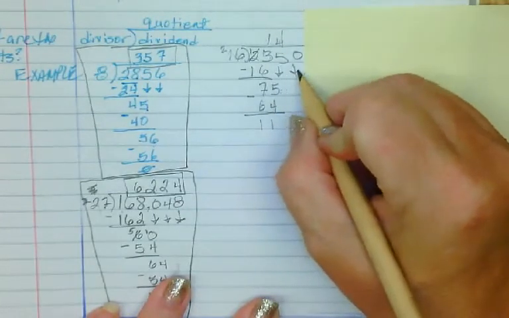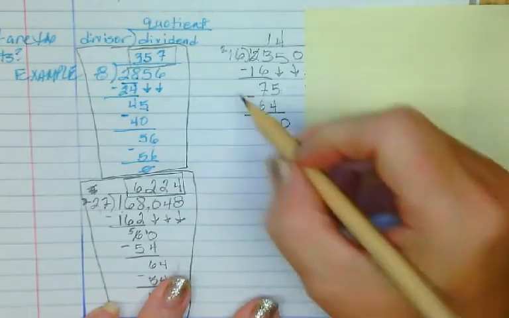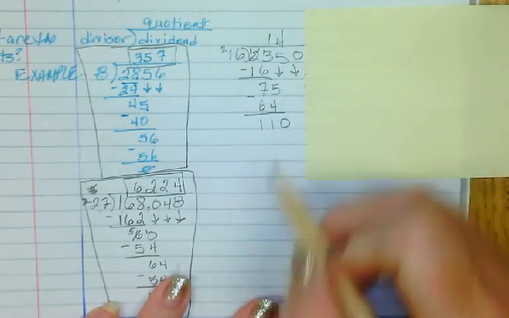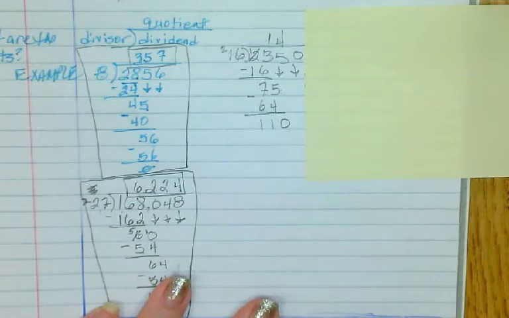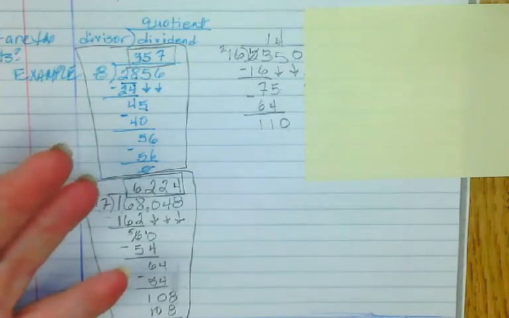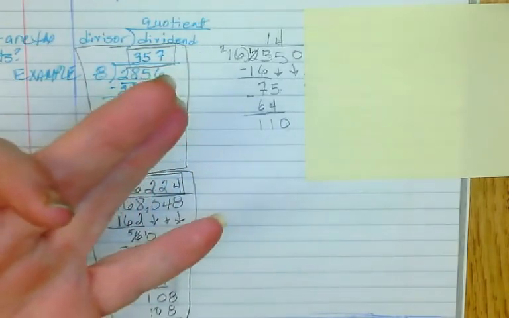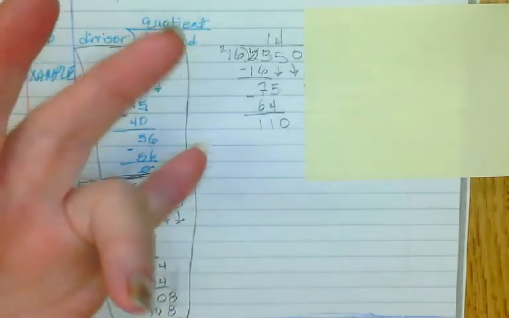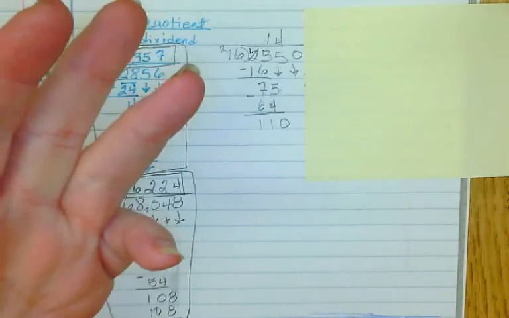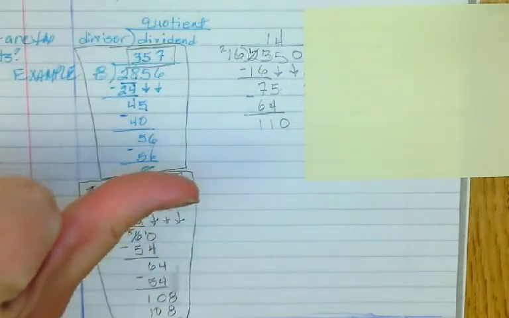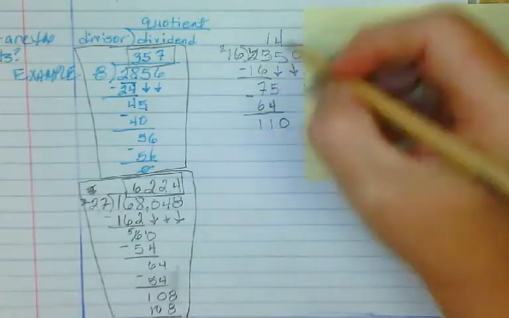We're going to bring the 0 down. 16 into 110. Well, let's see. I know 15, 30, 45, 60, 75, 90 is 6, and 16 is a little bit more, so I'm going to try 6.